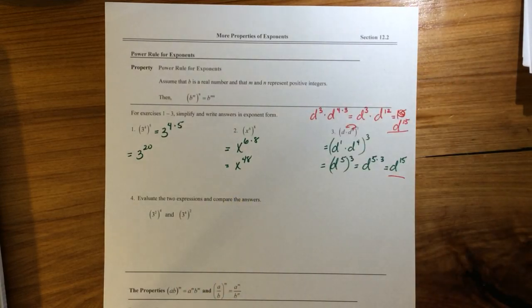So that's why I'm going to tell you, I don't care what version you do. I just want you to be able to understand one version.